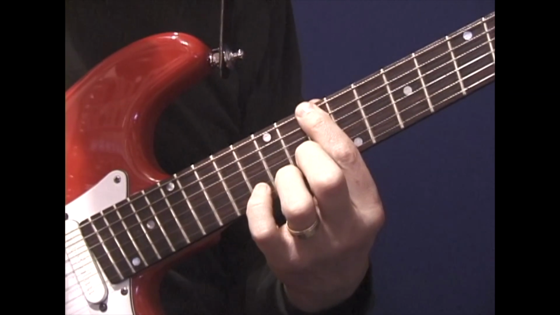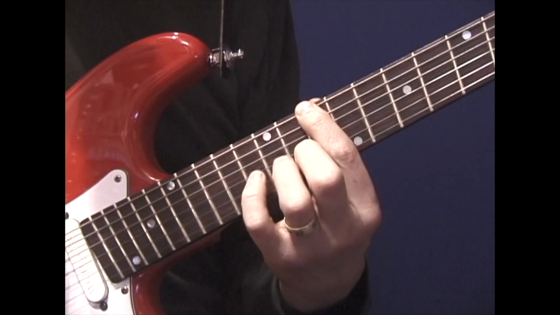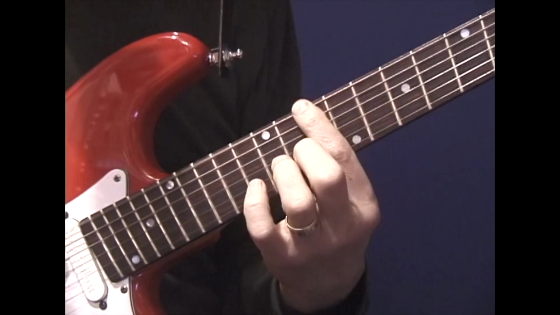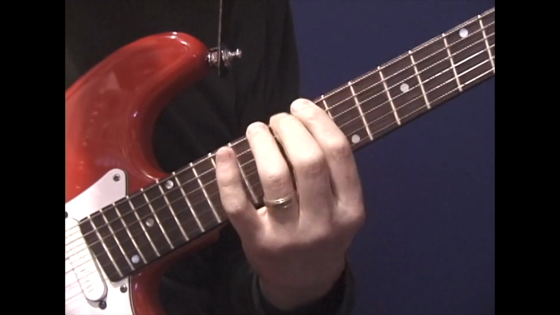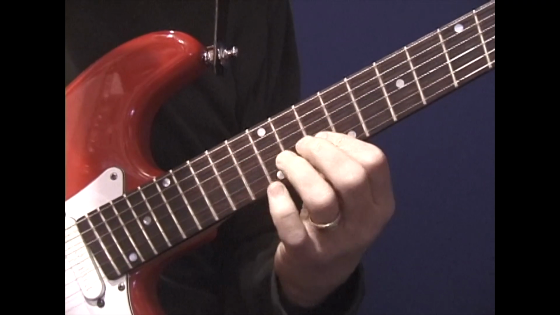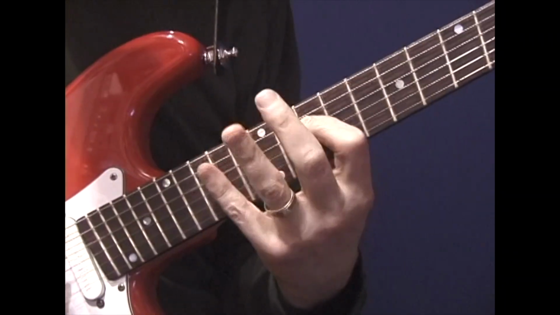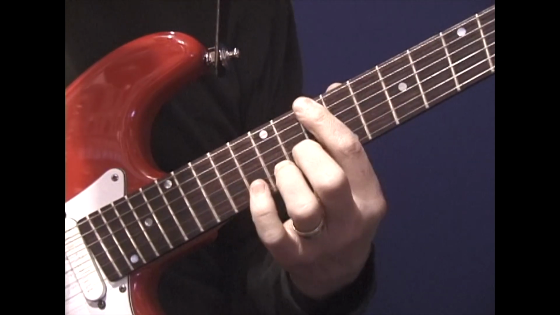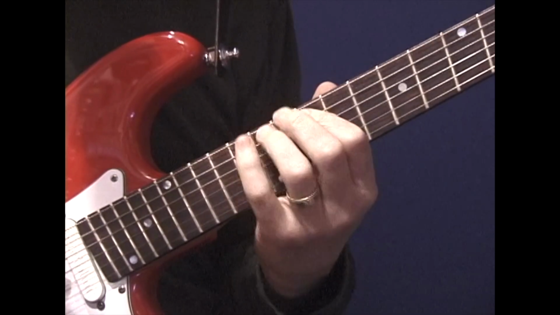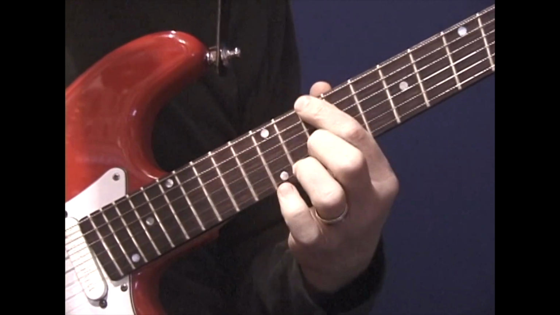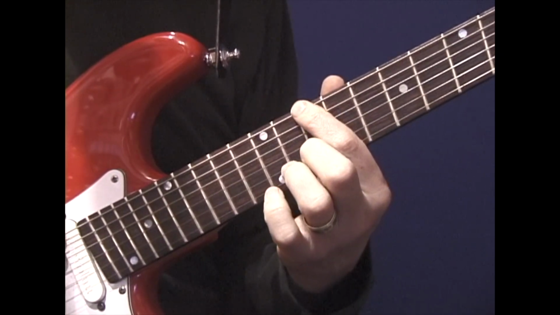So I number major scale fingering 2. This is C, D. So the C major scale could be played by adding this low C. And if played from D to D, would make a mode on the second step called D Dorian.